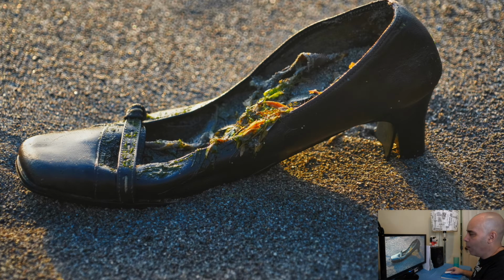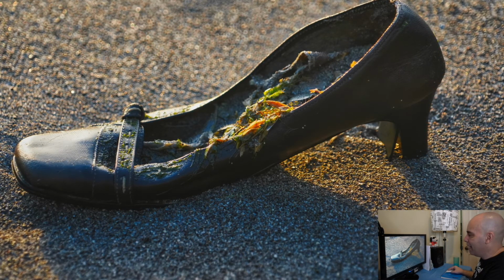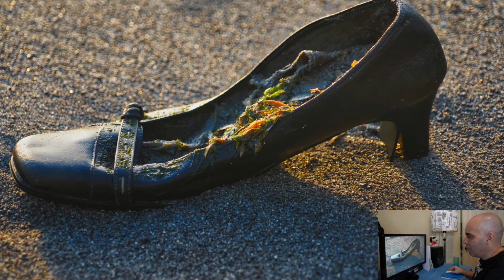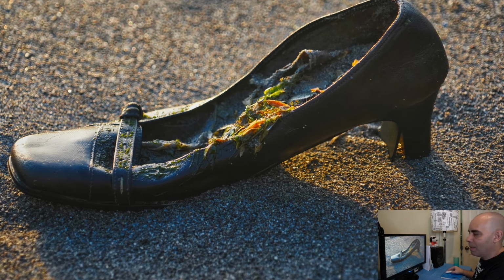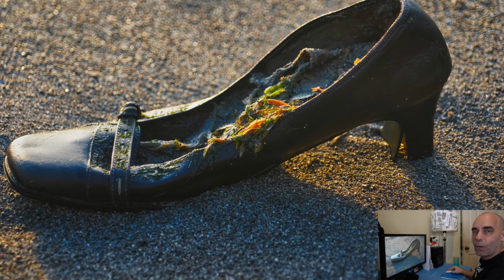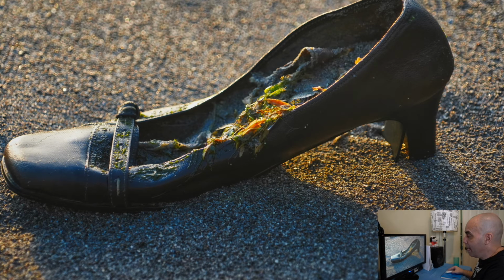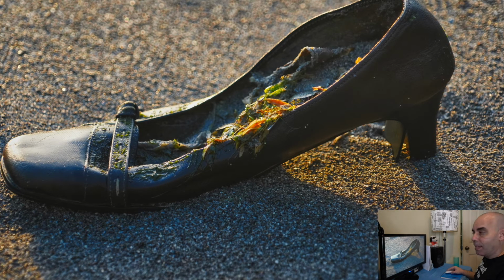And then it makes you think, why is this shoe here? You know, it's kind of a semi-high heel. Why is it on the beach? Why would somebody wear this shoe to the beach? And how did they lose it? Did they lose it at night? Were they coming down here to have a drink? You don't know. And that is what makes it interesting. It makes you think about it.